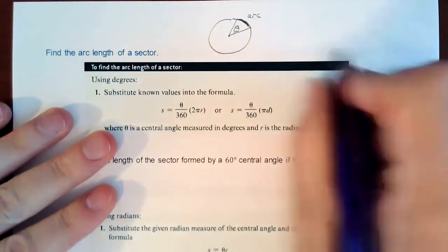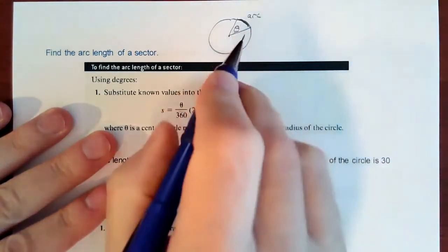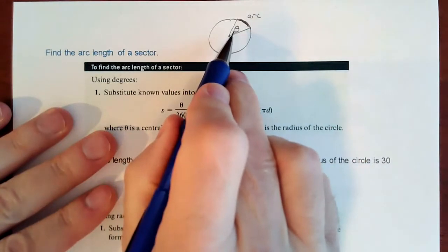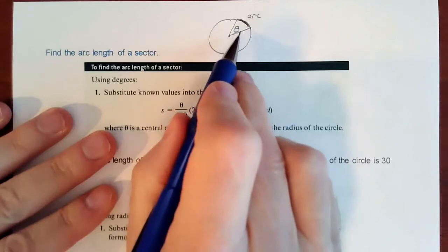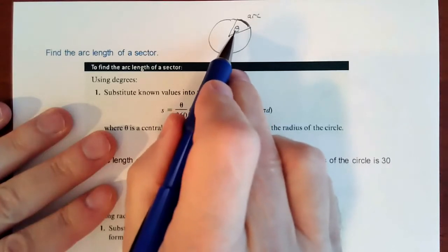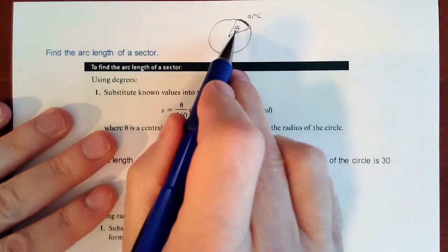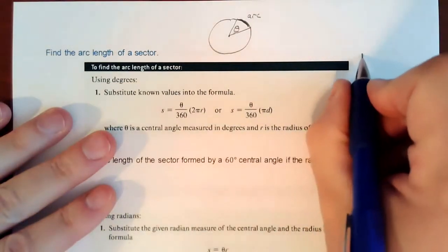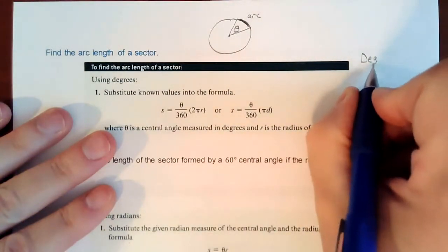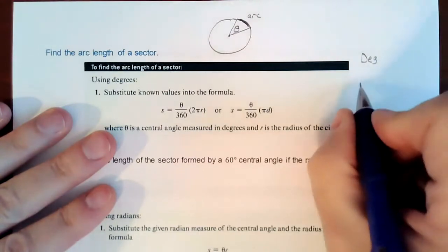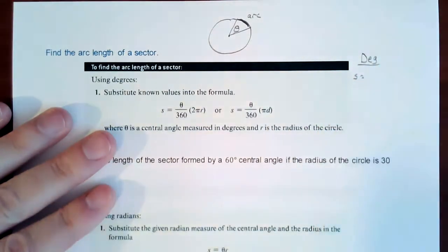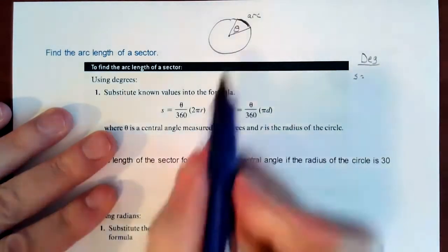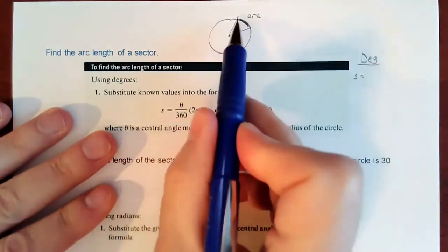This right here is called a central angle. The central angle is either going to be in degrees or in radians. That symbol is called theta, and theta just represents an unknown angle. If your picture and information are in degrees, and they use S to represent arc length, you're just talking about a fraction of circumference.